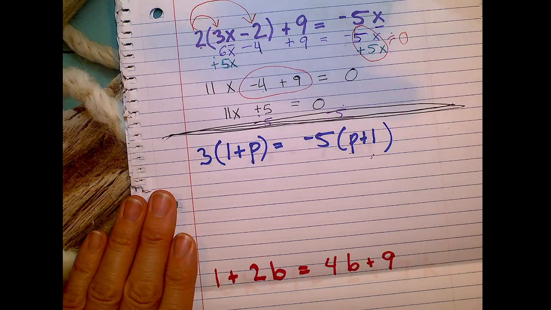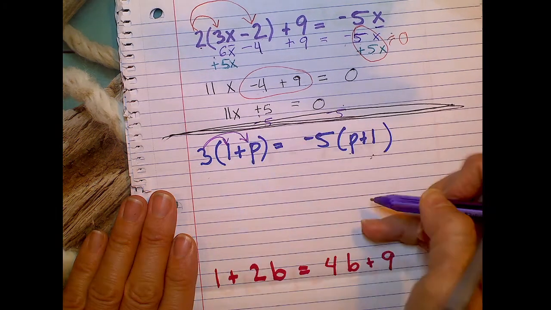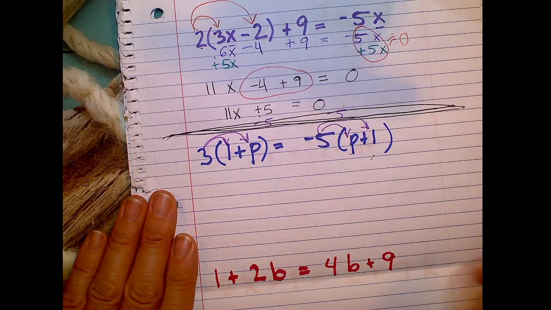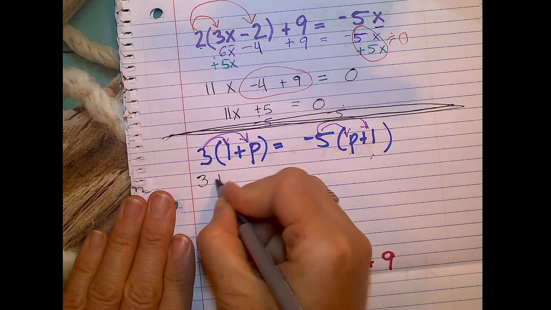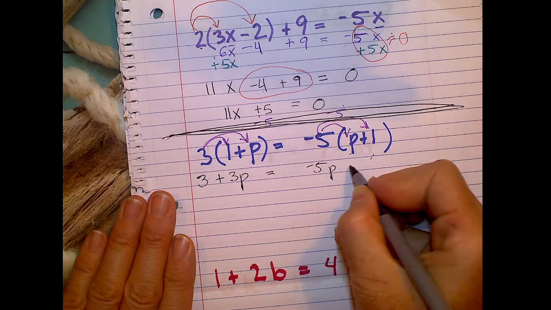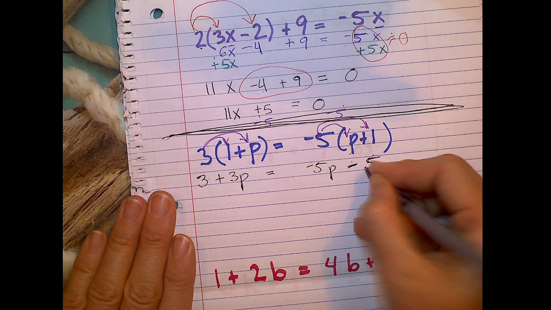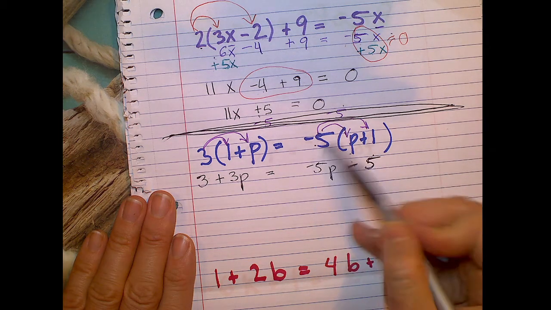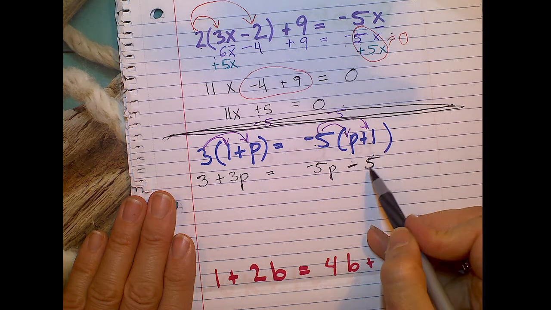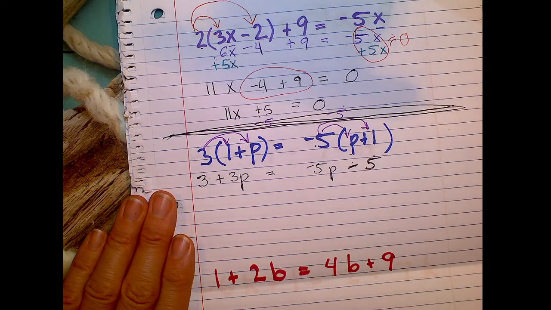First, apply the distributive property. So 3 times 1, 3 times p, and negative 5 times p, negative 5 times 1. After I apply the distributive property, I get negative 5p minus 5. Don't be confused with your negative signs. The negative 5 times p is negative 5p. Negative 5 times a positive 1 is negative 5.